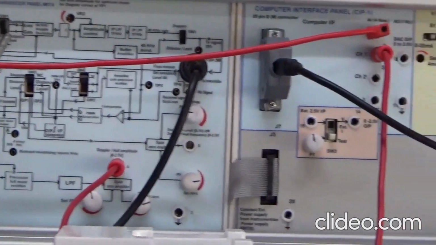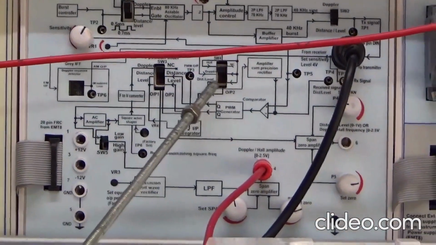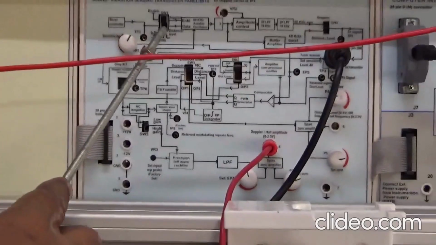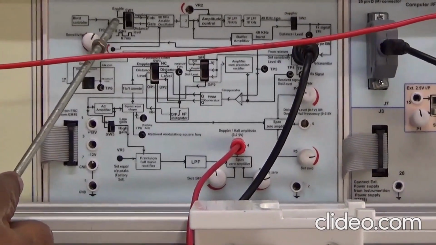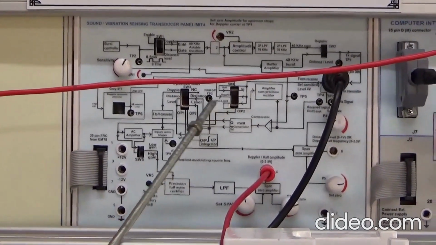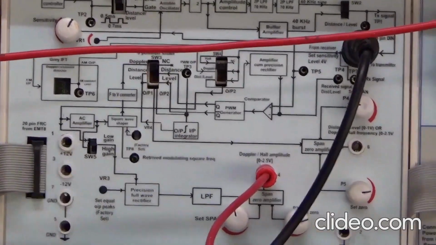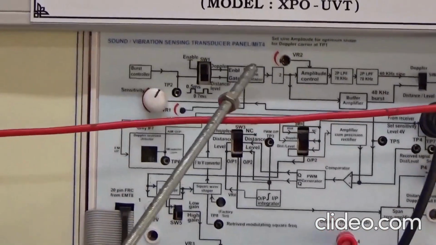And all the switches, like switch 1, switch 2, and so many switches are given, and they are kept at the up position, the top position. For example, SW1 is kept at enable position. Switch number 2 is kept at Doppler. And switch number 3 is kept again at Doppler effect, like that. And it's a vibration sensing transducer panel.